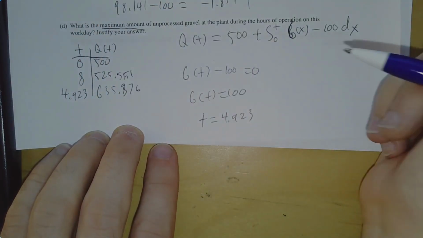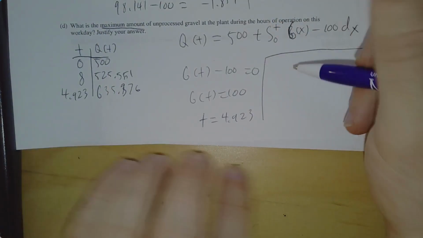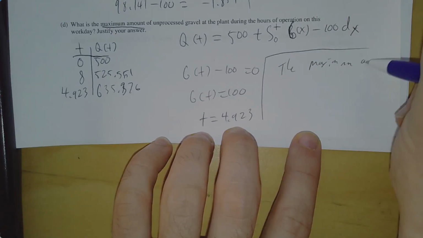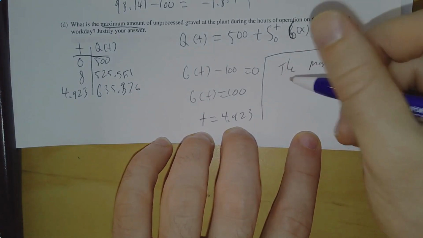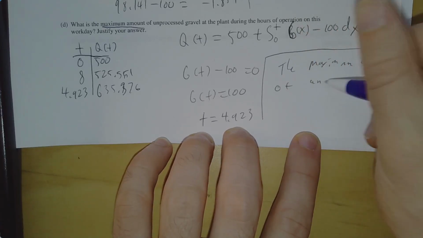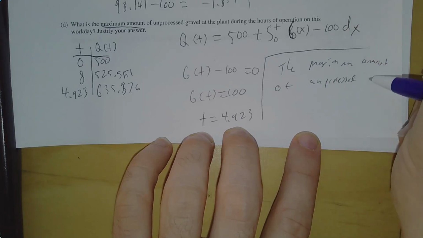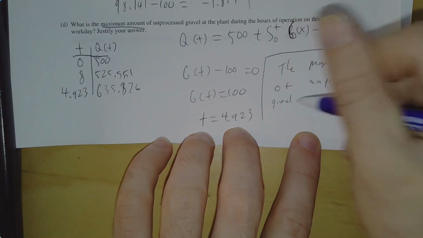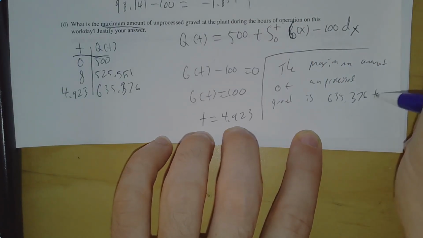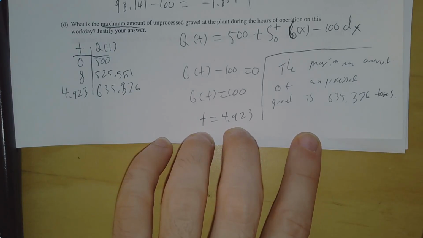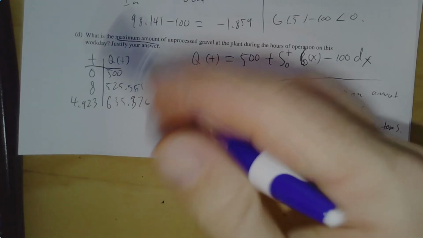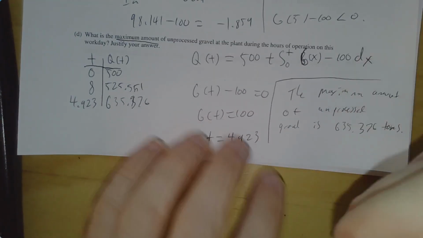635.376. So what is the maximum amount? The maximum amount of unprocessed gravel is 635.376 tons. Okay? And that's good enough. Like, this is your justification. So your justification is via the table. Okay? So let's look at the answer.